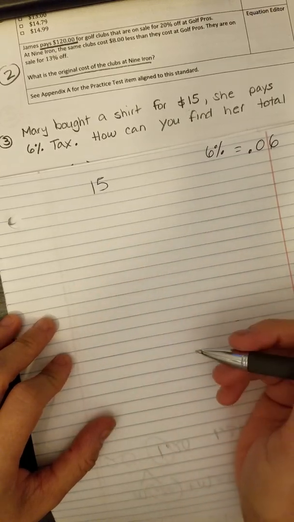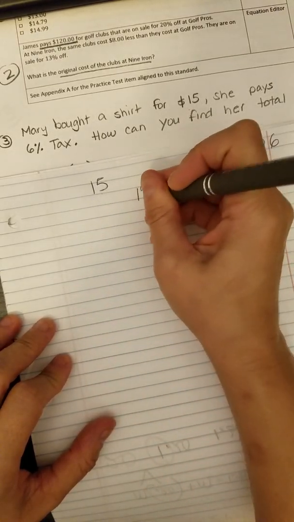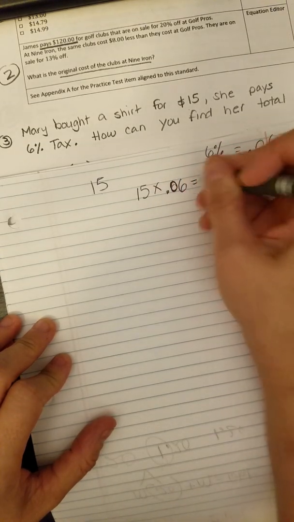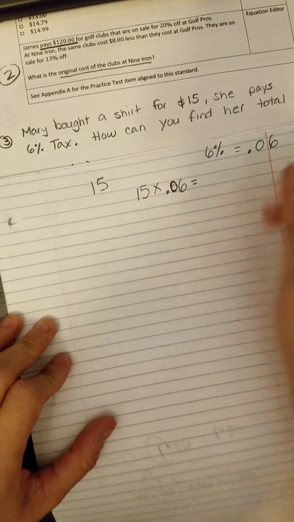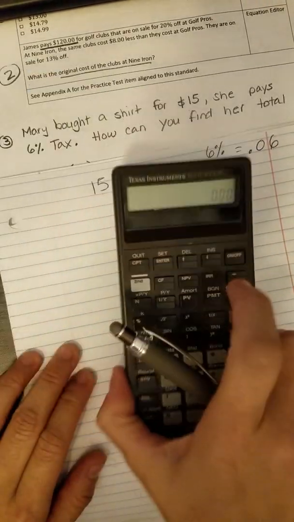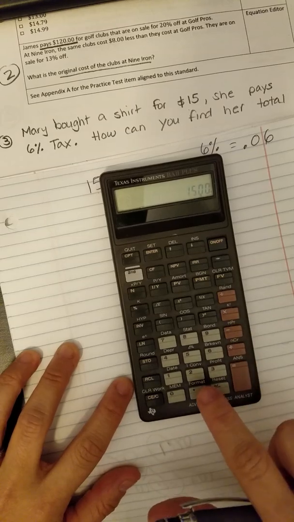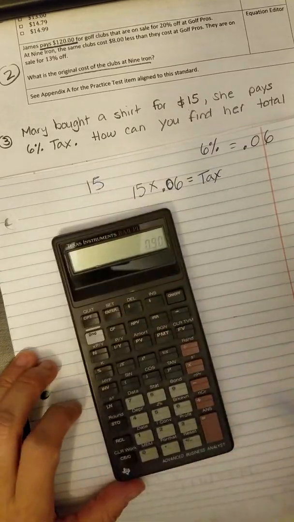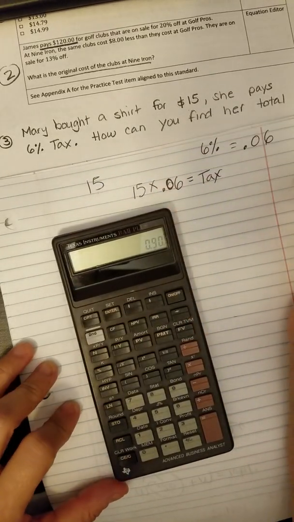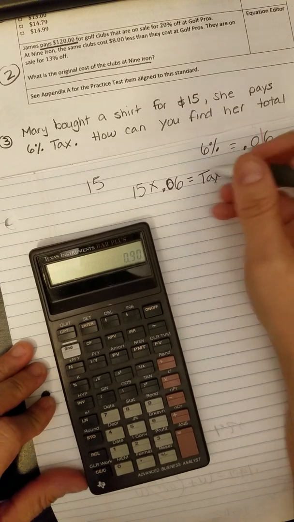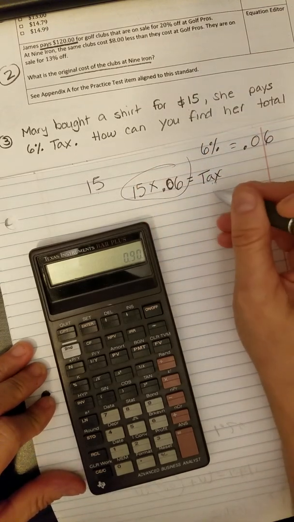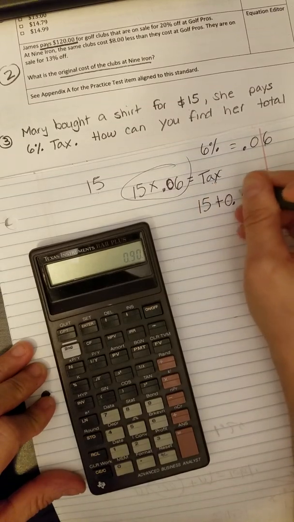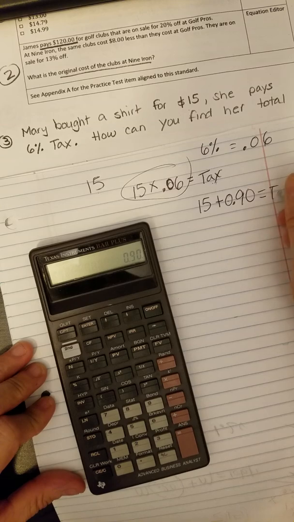Okay, so there's a way of doing it. I'm going to do either $15 times 0.06. That's going to give me the tax. And if you do this in the calculator, 0.06 times 15, it's only 90 cents. Well, you know the shirt is not going to cost 90 cents, right? I mean, that's too little. Now, once you have the tax, you got to add the tax to the shirt. So then you get your $15 plus the 90 cents, and that's going to give you your total.